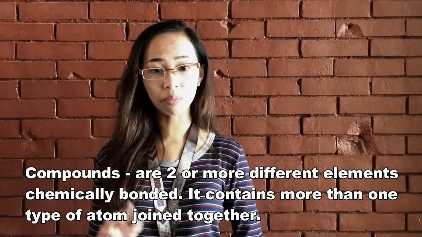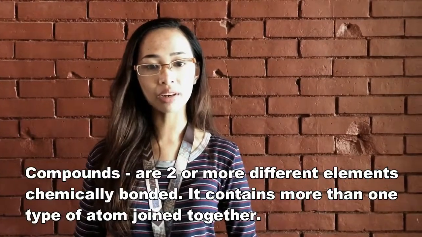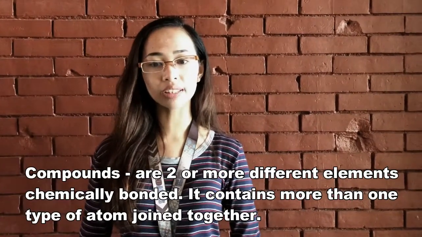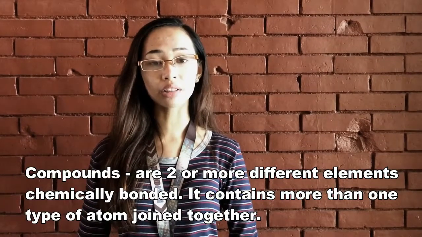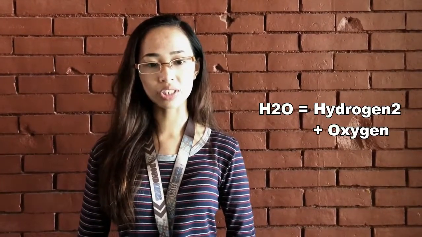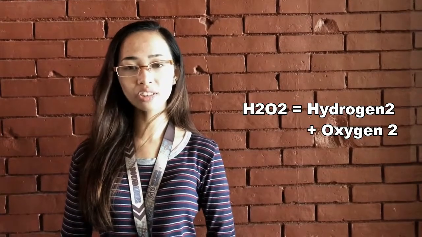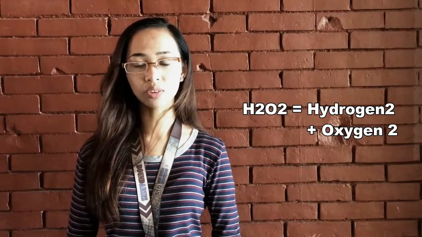Compounds are two or more substances from different elements chemically bonded, and compounds contain more than one type of atom joined together. For example, water. The formula would be H2O, or hydrogen 2 plus oxygen. Another example is hydrogen peroxide, which has the formula H2O2, or hydrogen 2 plus oxygen 2.